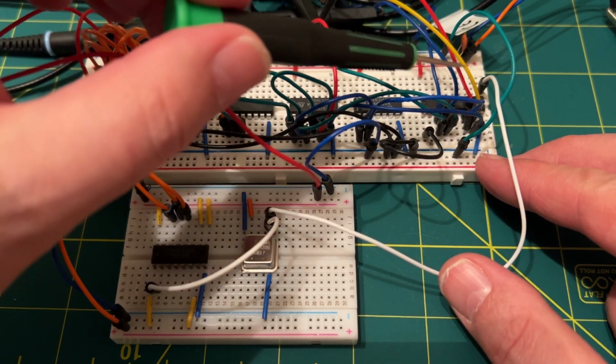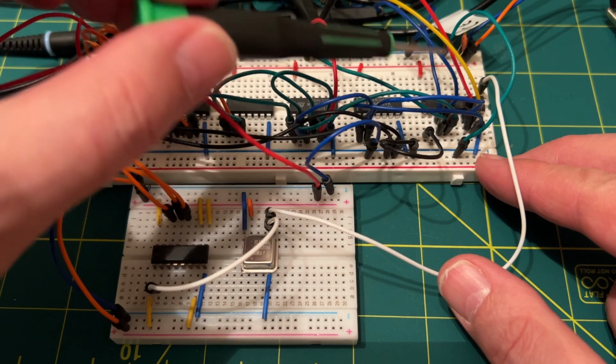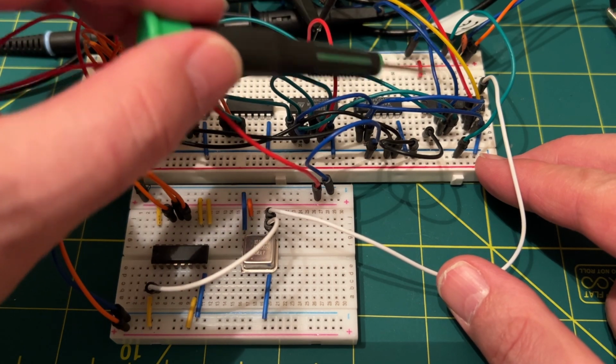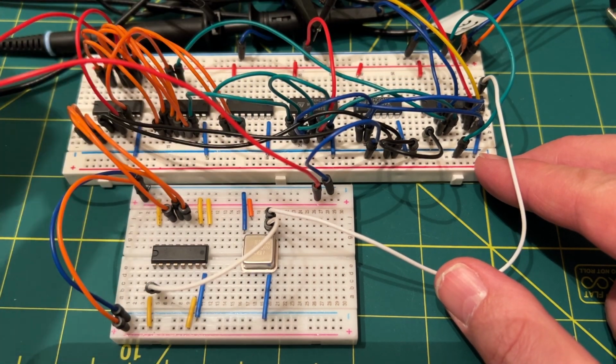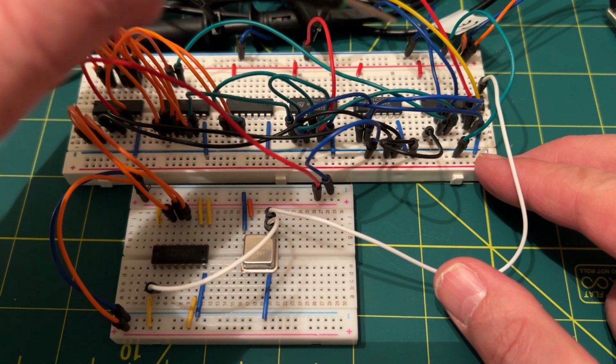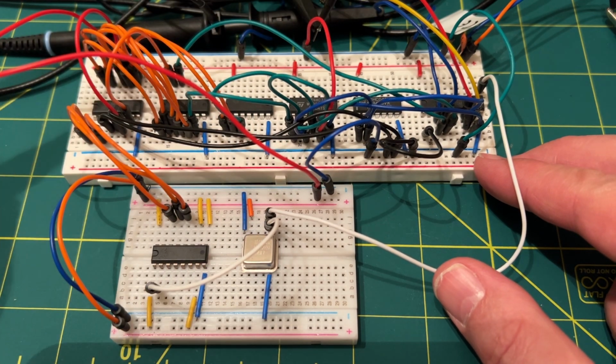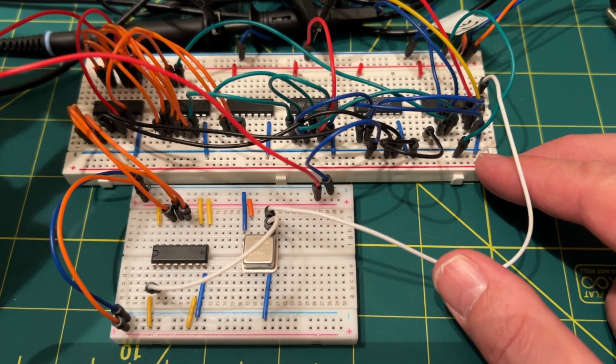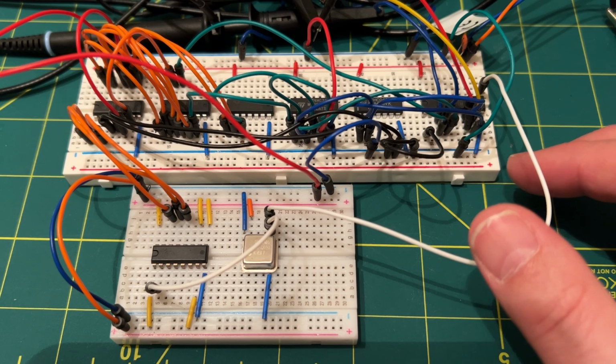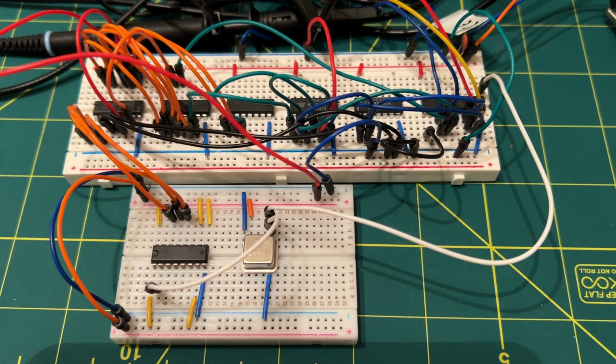Now I've got my oscilloscope probes connected to the inputs of the latch, so we can see what the timing signals would look like if we didn't have the latch, or what they look like up until the point they reach the latch.